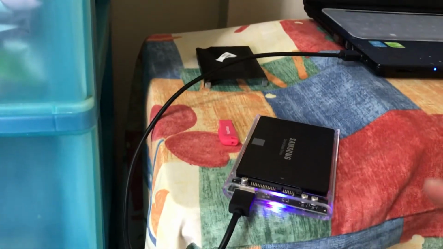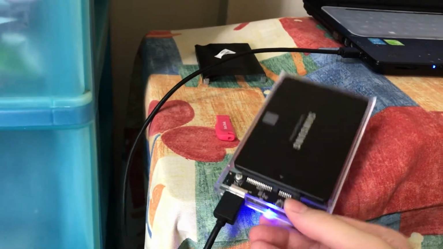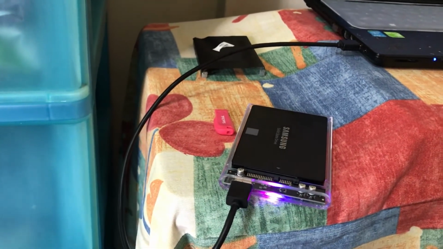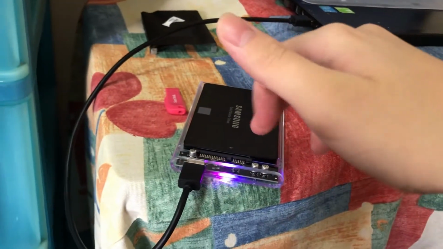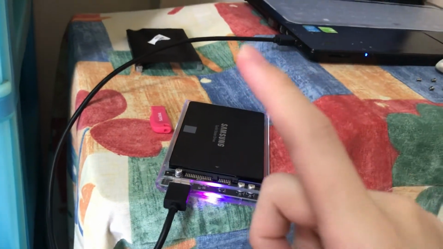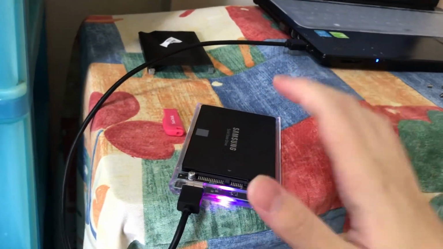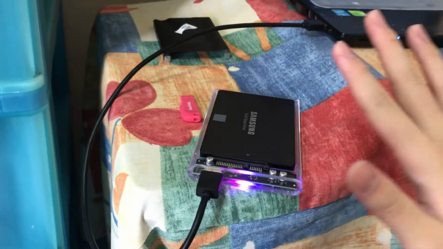Maybe it's because I screwed up the partition. The partition that I originally put onto the HP doesn't have the EFI system partition, which means it's not able to boot from this SSD. Lesson learned: do not ever screw up your partition. Do not touch the partition, just leave it as is. You just do your normal cloning.